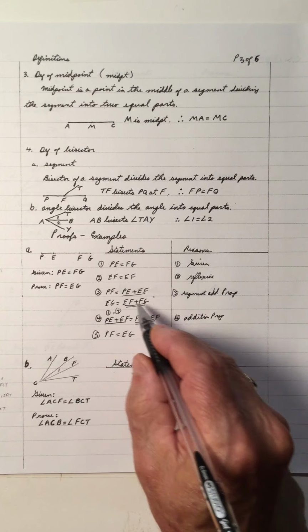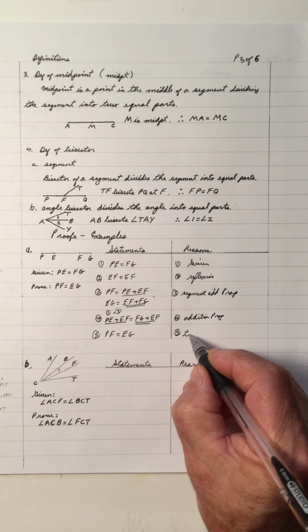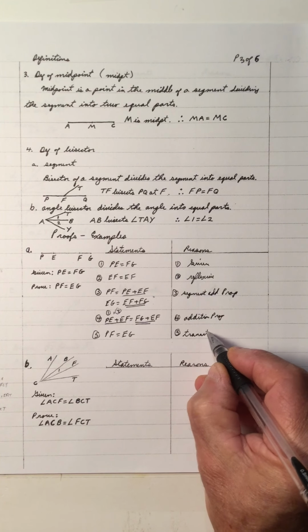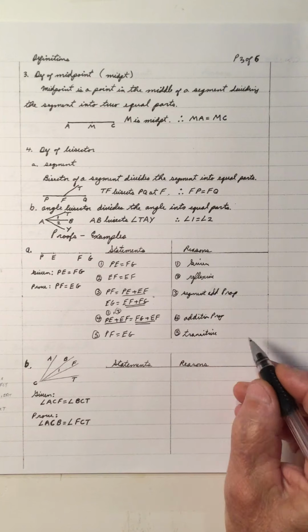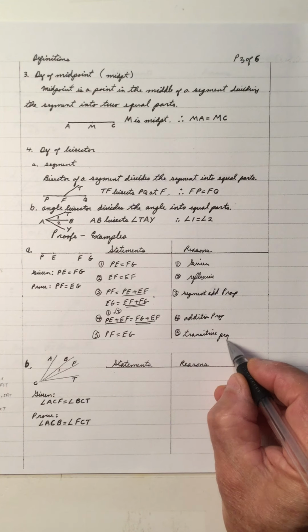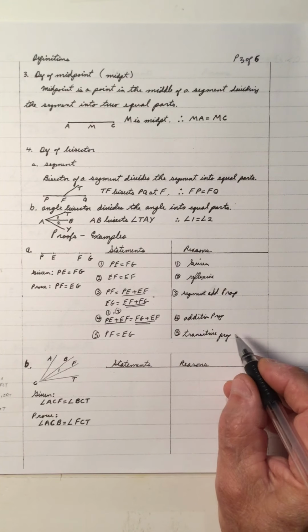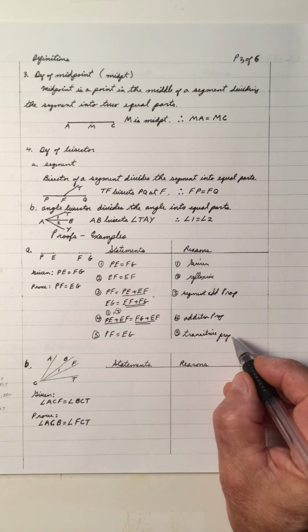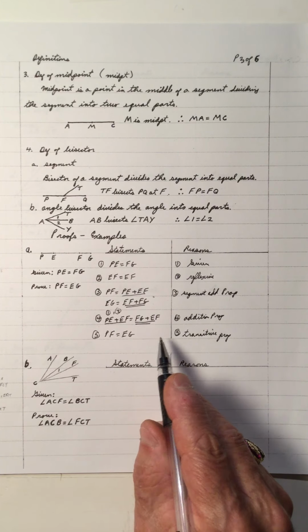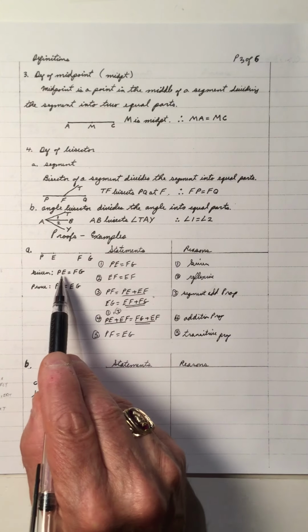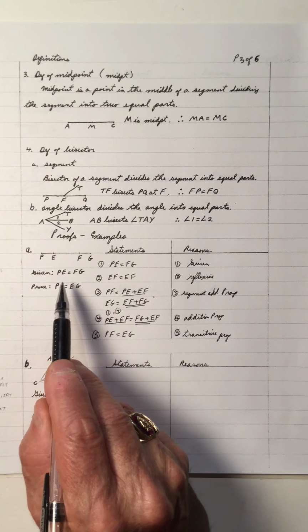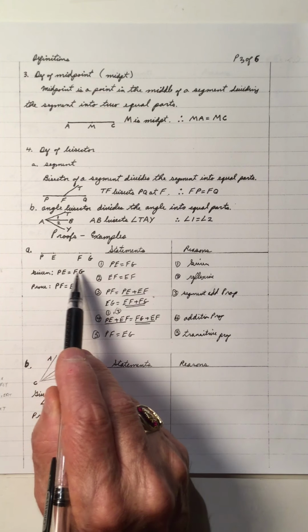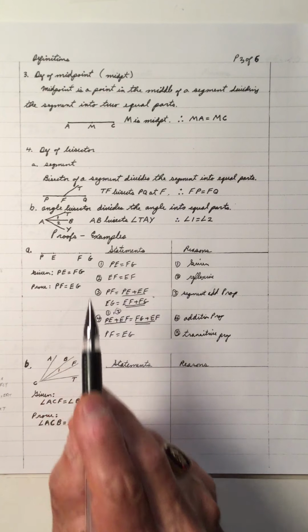And that's what we call the transitive property of equality. So that's one proof. Again, notice you look at what you're given, and you look at what you've got to prove, and size up what you have to do.